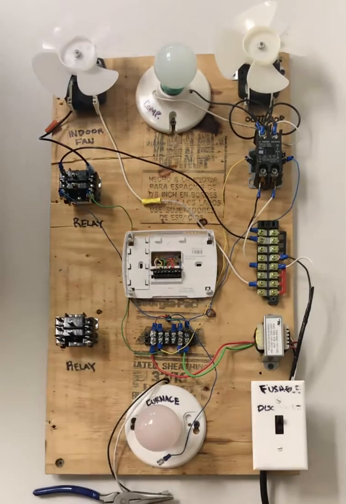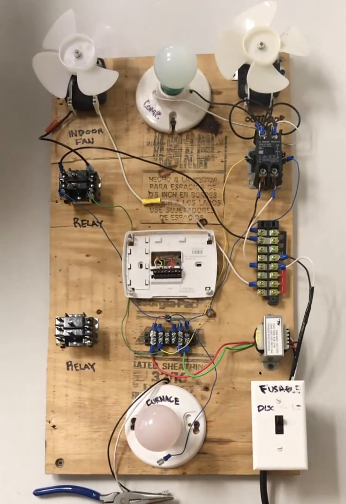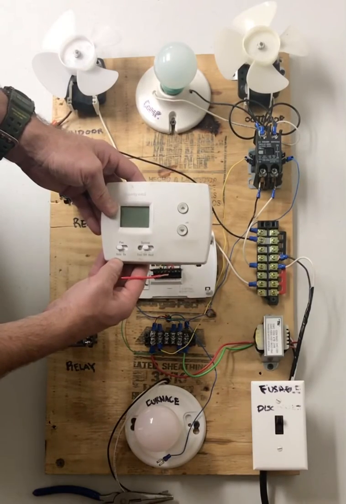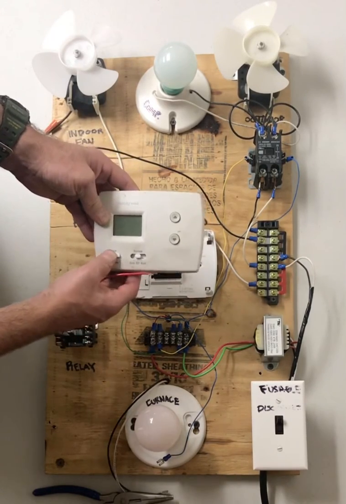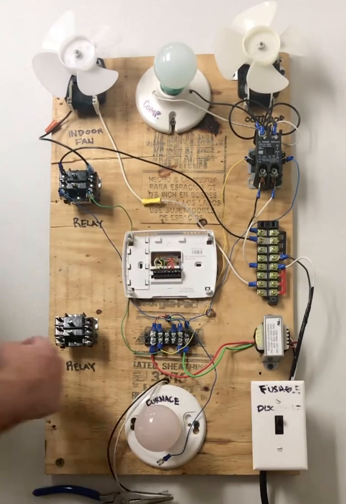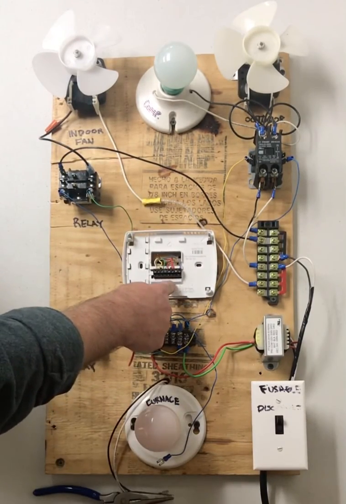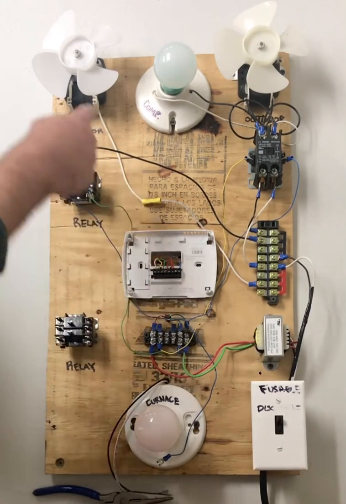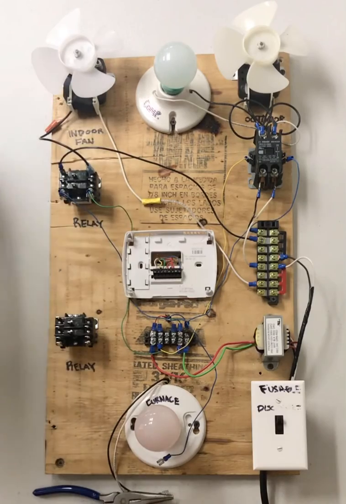So when you turn your thermostat on, for example, if you make a cooling call or a fan call and you switch your fan from auto to on, what's happening is the power that is sitting at the R terminal is switched to G, which powers your indoor fan.